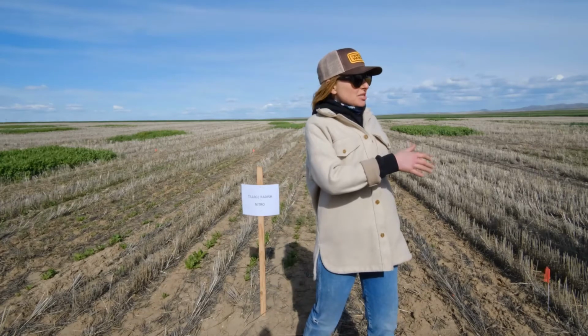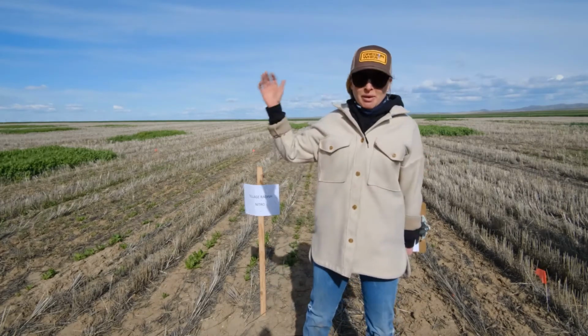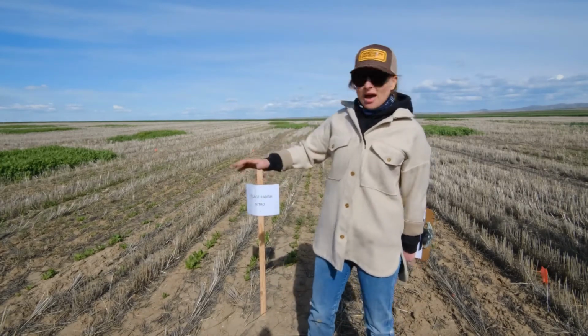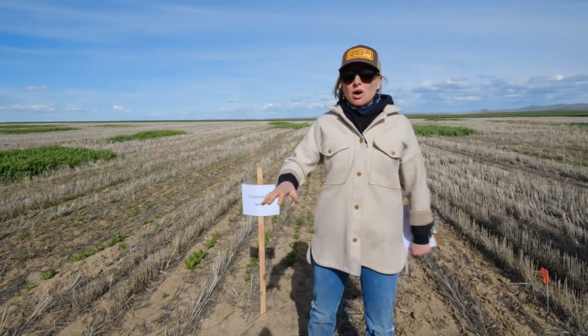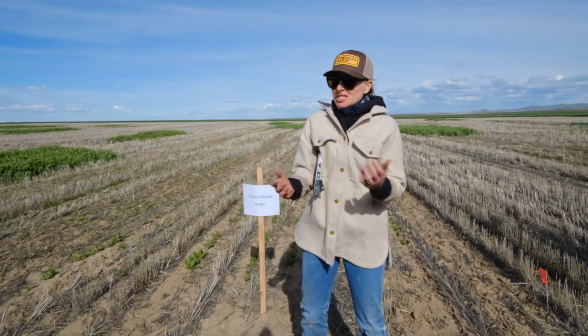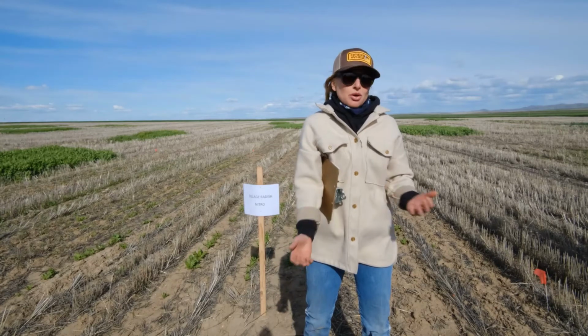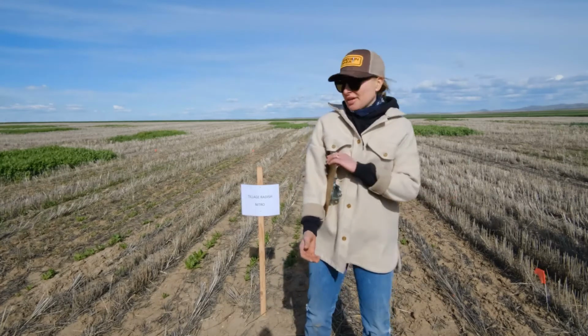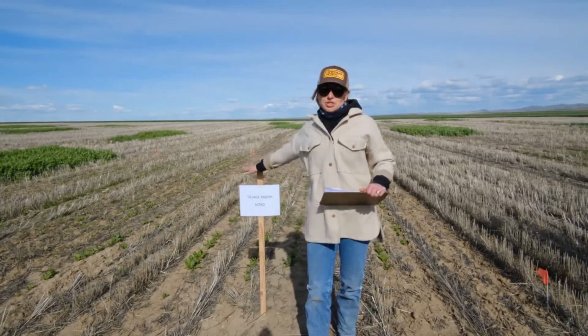Some of the treatments have higher biomass in Pendleton. Some of them have higher biomass here. So understanding seeding timing and soil temperature has a lot to do with what we're seeing here.